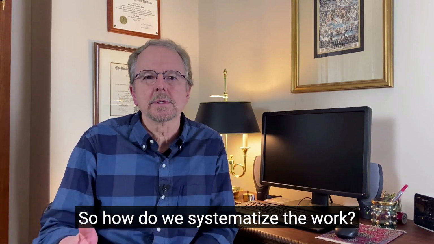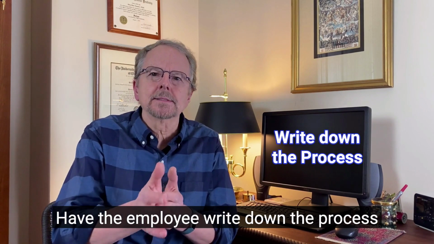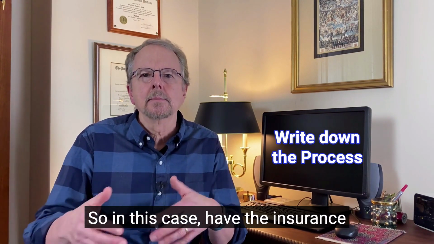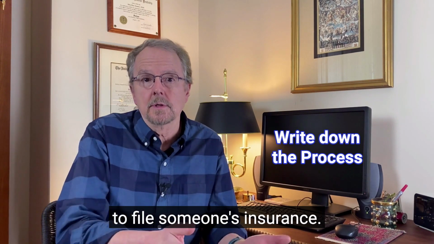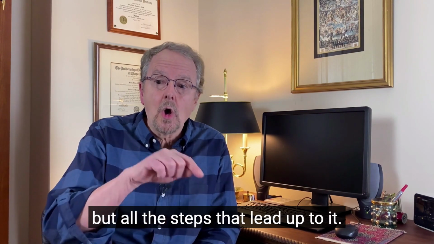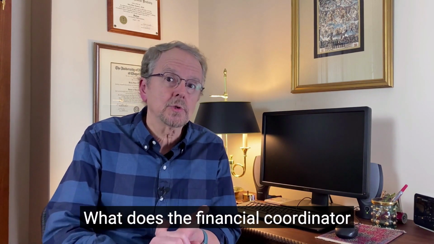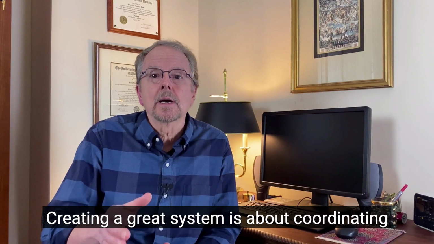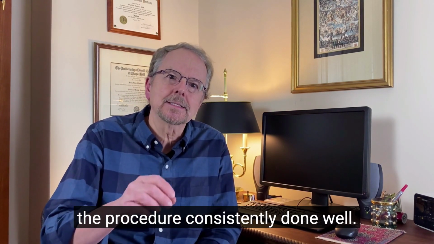So how do we systematize the work? Well, the first step is simple. Have the employee write down the process in detail how they perform a particular task. So in this case, have the insurance person write down the steps to file someone's insurance. But that means not only the steps that the insurance person does, but all the steps that lead up to it. What does the TC do? What does the financial coordinator do before it winds up on her desk? Creating a great system is about coordinating the efforts of everyone involved to get the procedure consistently done well.